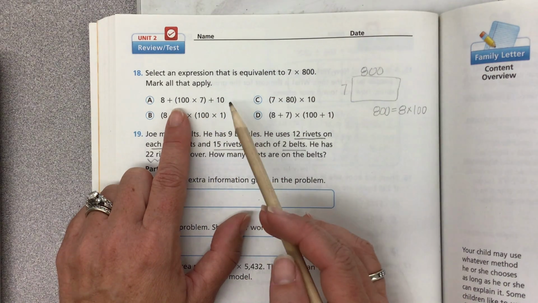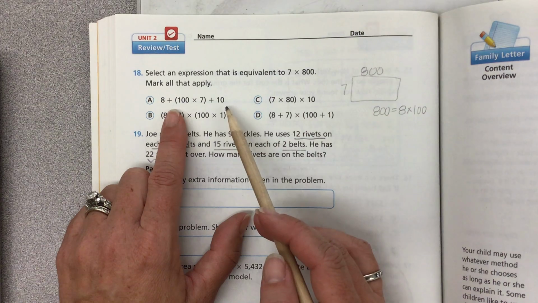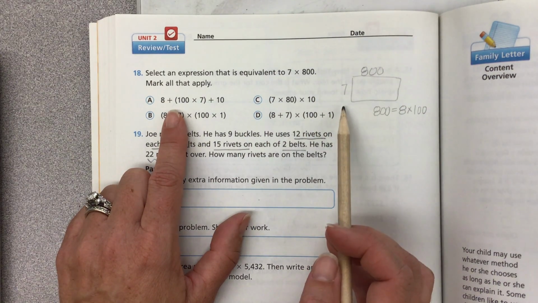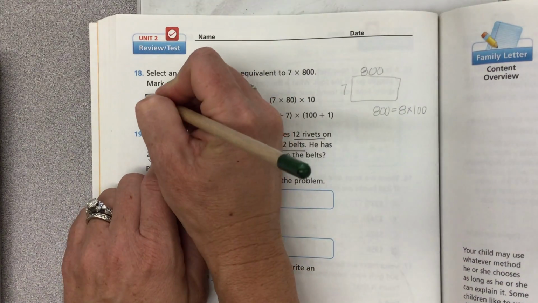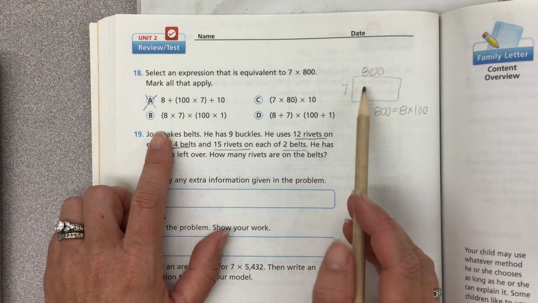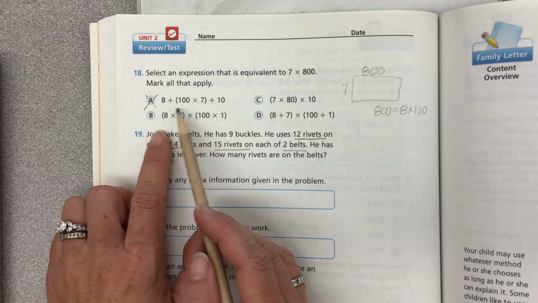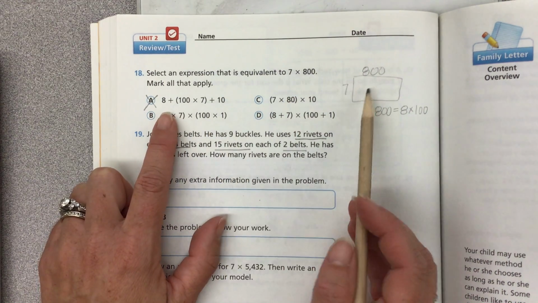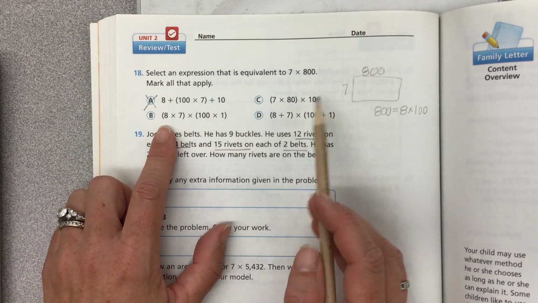This doesn't make any sense. Can you guys figure out a way that we could use this to solve 800 times 7? No. I used a rectangle. Yeah, I did too, but I can't figure out a way that I would get... No, I'm on number 19. Okay, but I'm not. So down here, thank you.